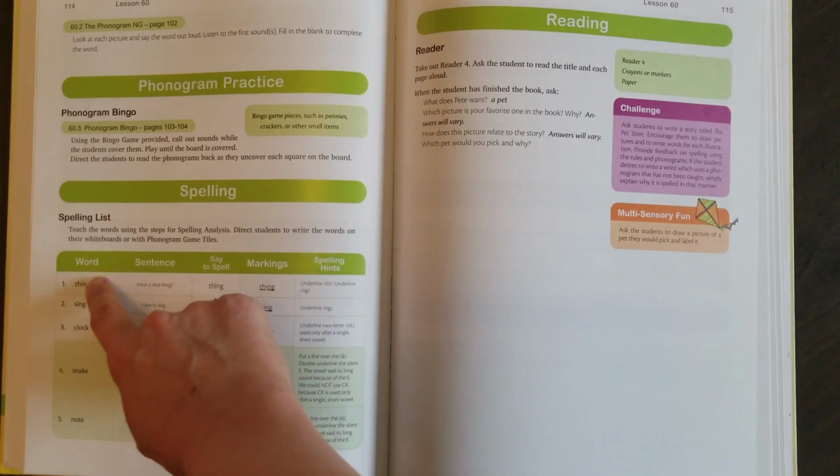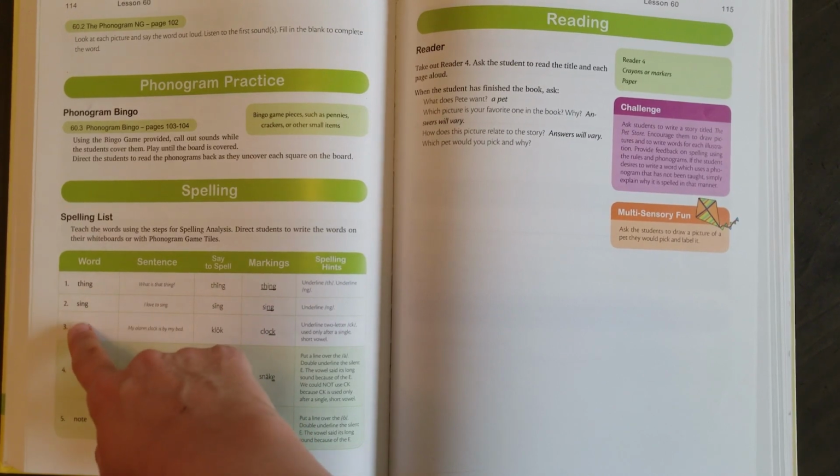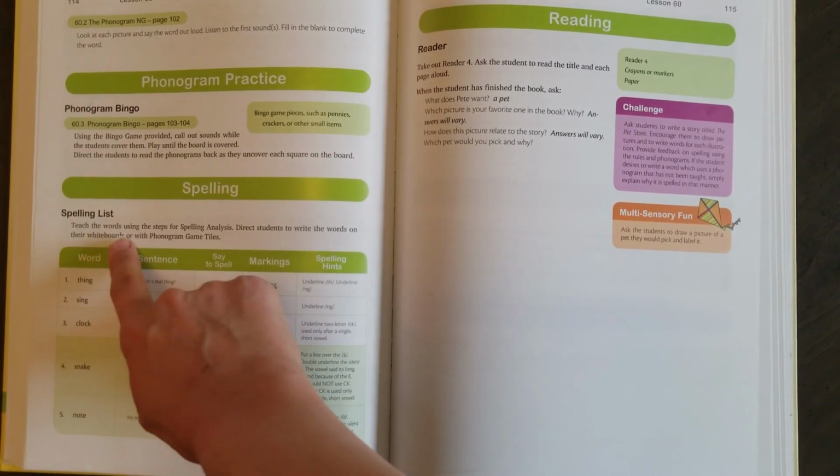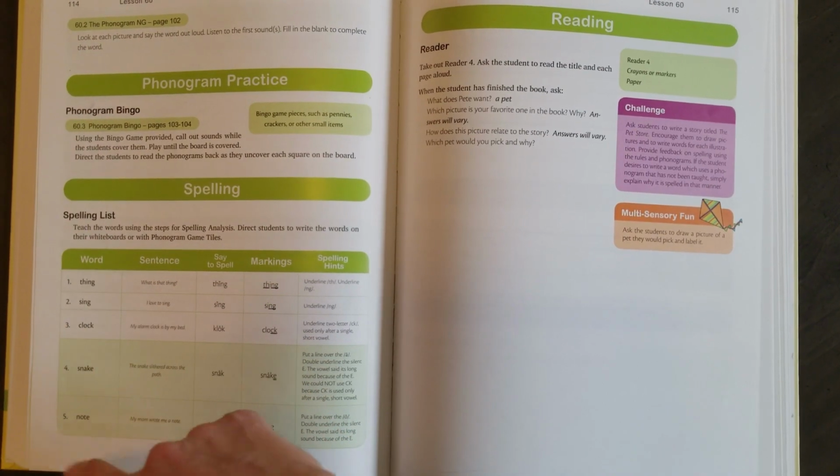So the next section is going to be our spelling words. There are 5 spelling words, 3 they want the student to definitely spell, 2 that are bonus. And so the first spelling word is the word thing. So I would say to my student, thing, what is that thing? And so then I would ask them to segment it, and I would use my hands, and I would sound out thing.